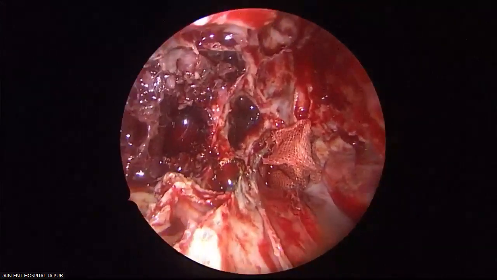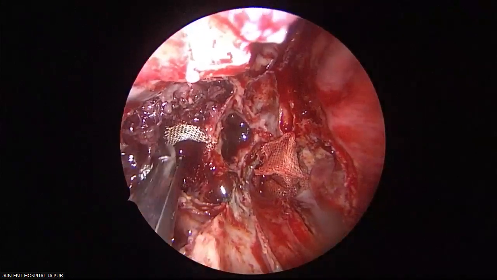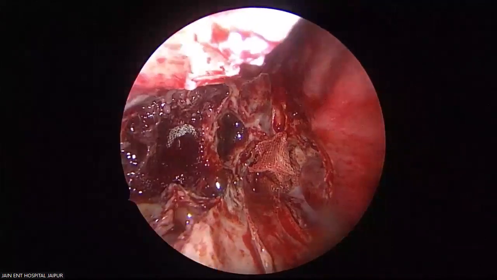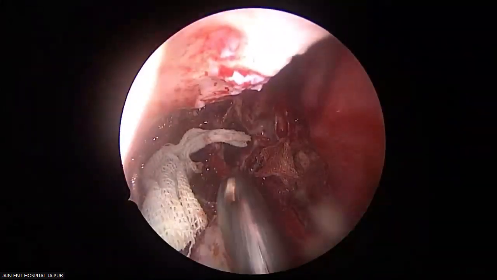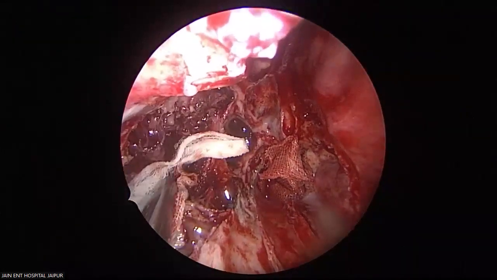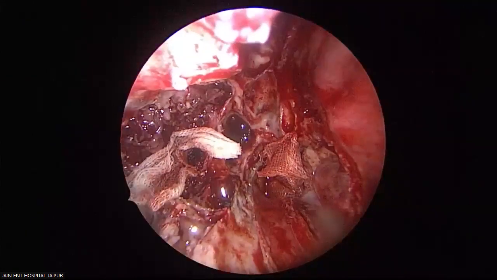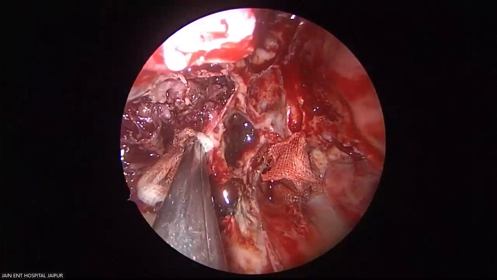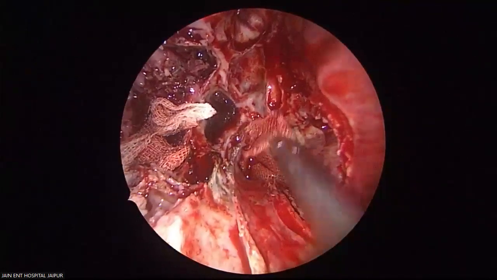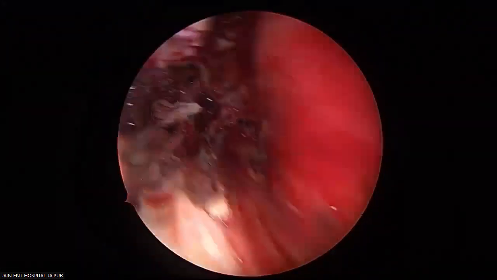So you can see this panoramic view, a full panoramic view to see all the area. That's the beauty of endoscopy, not only intraoperatively, but postoperatively as well. You don't need to go for radiology unnecessarily.